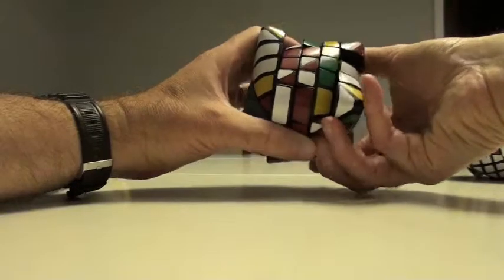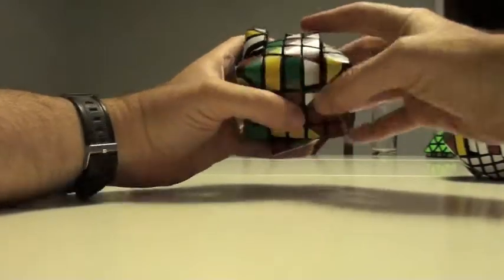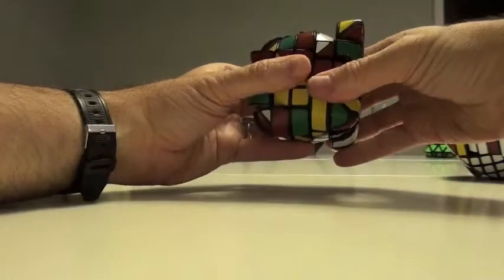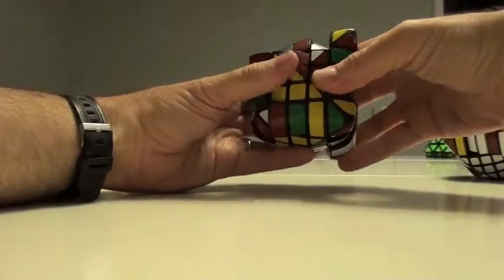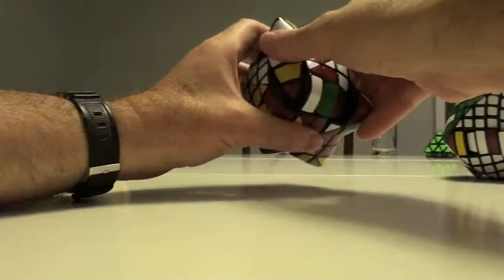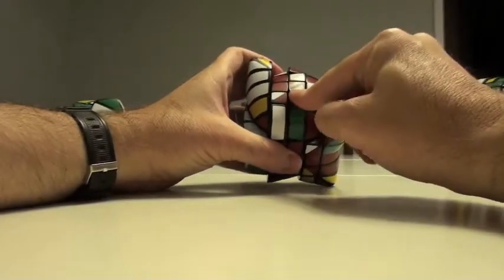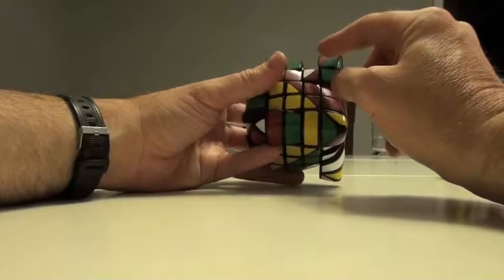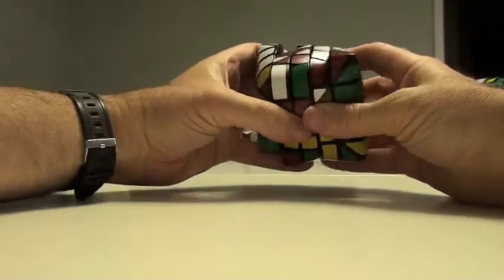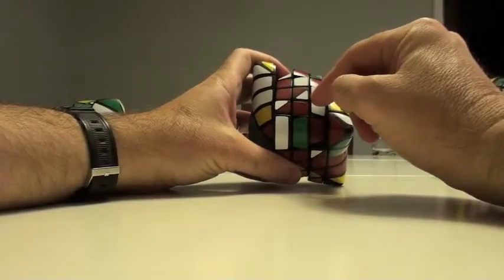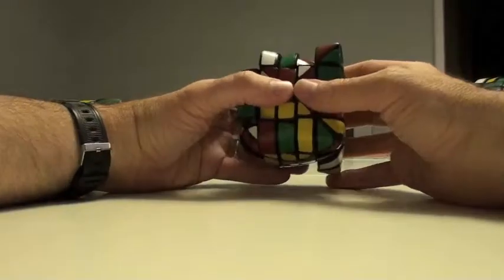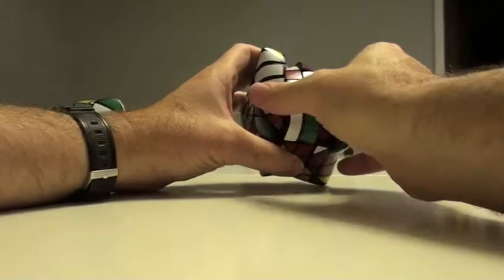That's 2R, 2U, 2R, 2U, 2R, 2U. So, yep, as promised, these two are solved. I took the parity out of here, and now I just have these two that need to be put as opposites. So that actually looks better, less of a cleft there.